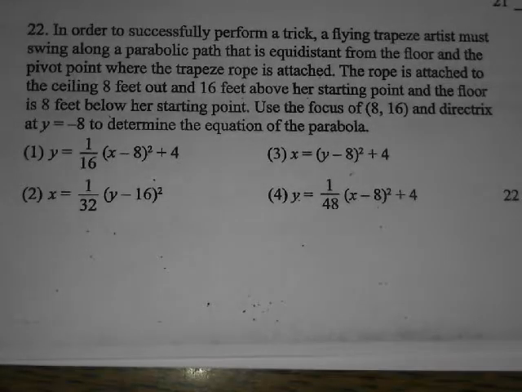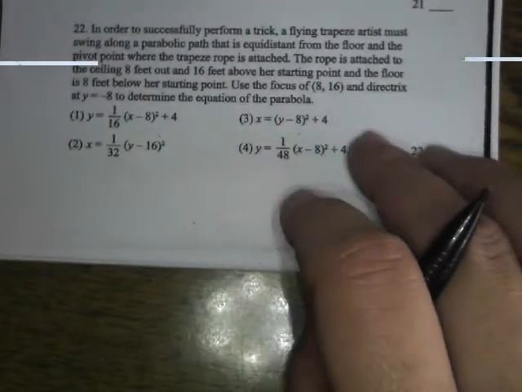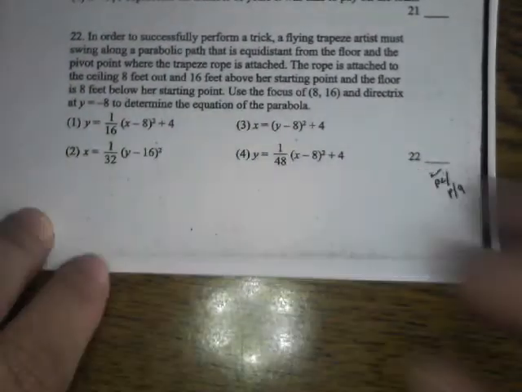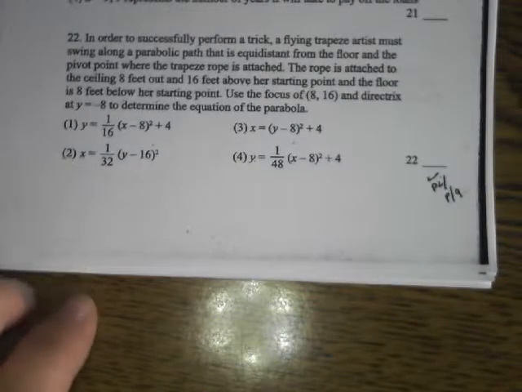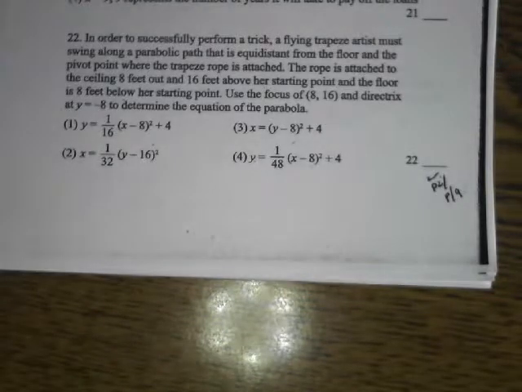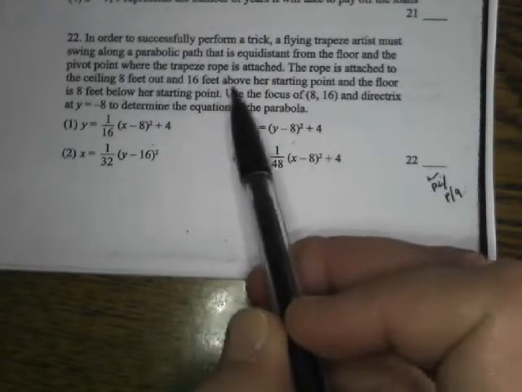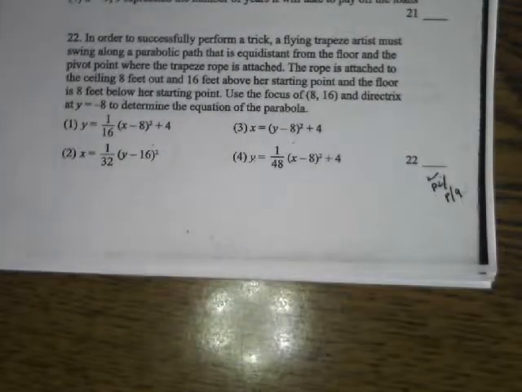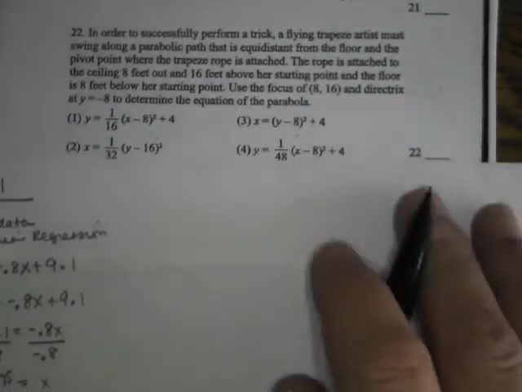So what kind of question is this? What do you think, Sarah? Yeah, writing the equation of a parabola, okay, given a focus and a directrix. Now, they were pretty nice to even tell you. They kind of gave you enough information in the word problem for you to diagram this, but we have a focus, so I'll put 22 on my loose leaf sheet.